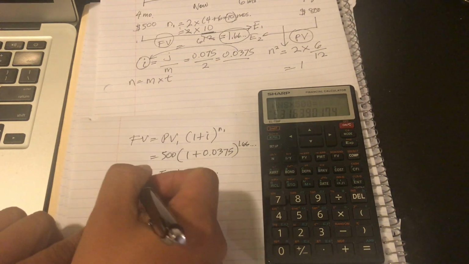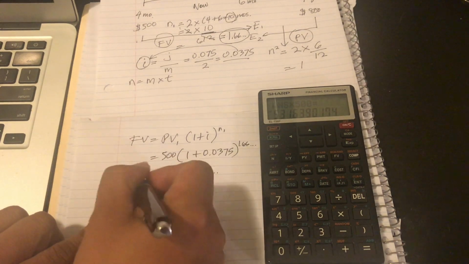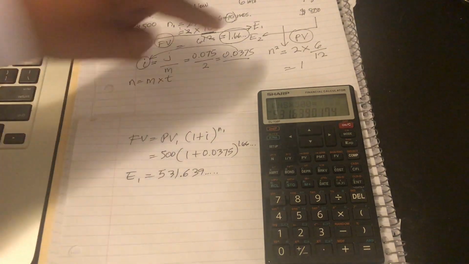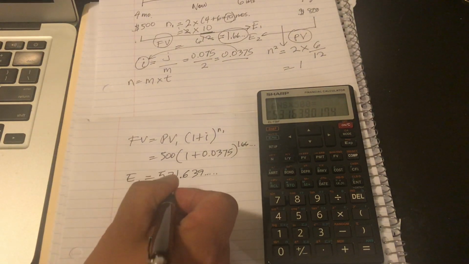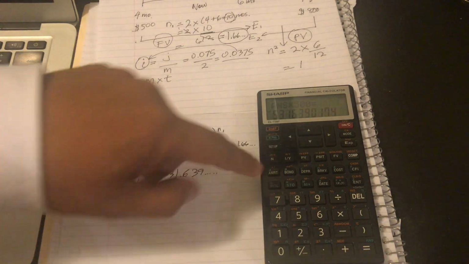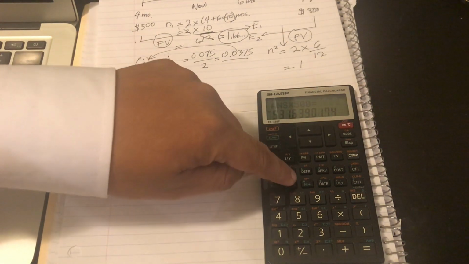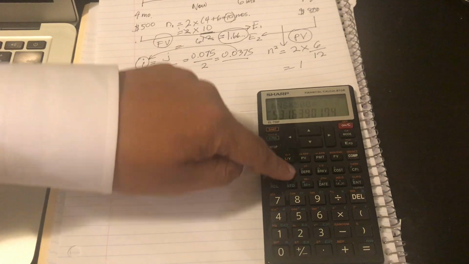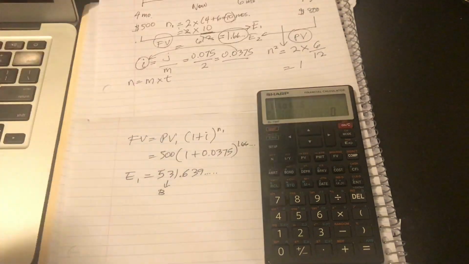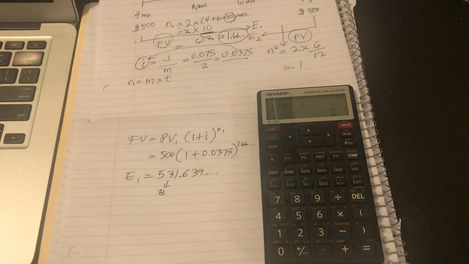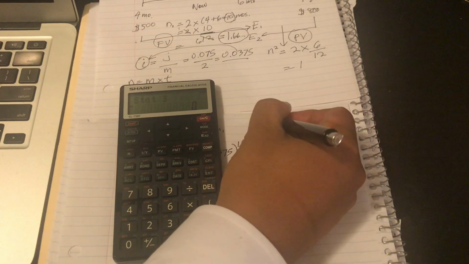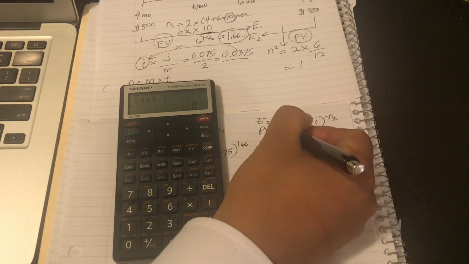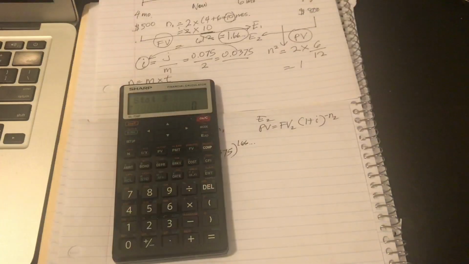This will be equal to really E1. Okay, that's E1 over here. Store that in memory bank B. Right, so I go store B, and I can clear it now. So I've got E1 all set up here. Okay, so I now have to solve for E2, which is present value of the future value 2, which is the 800.